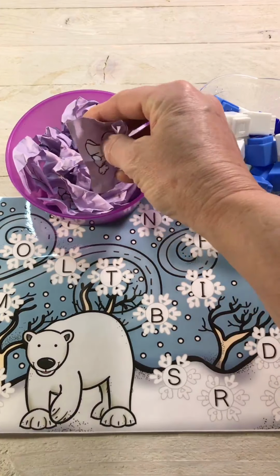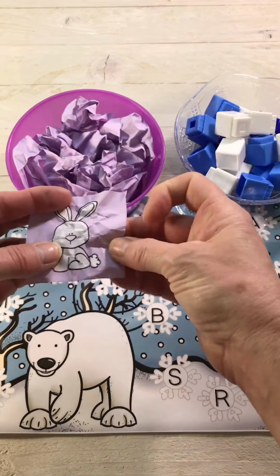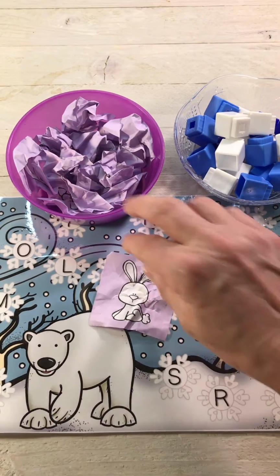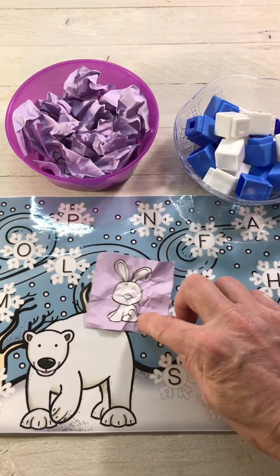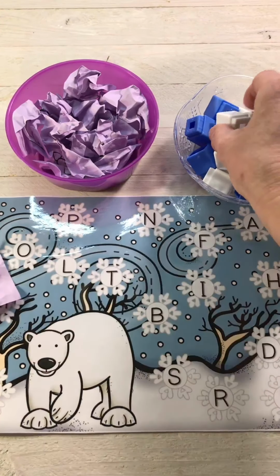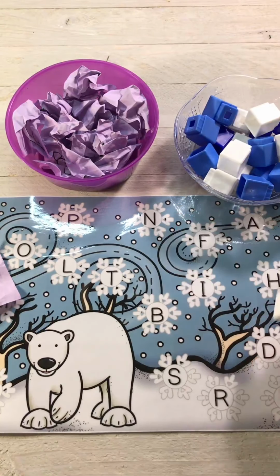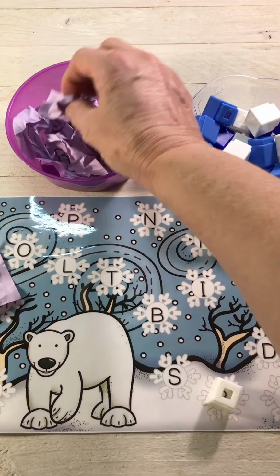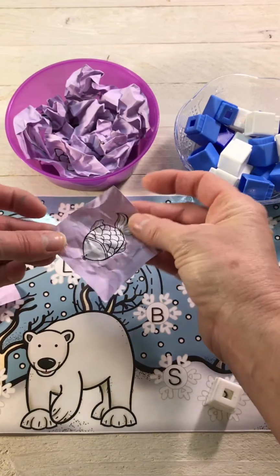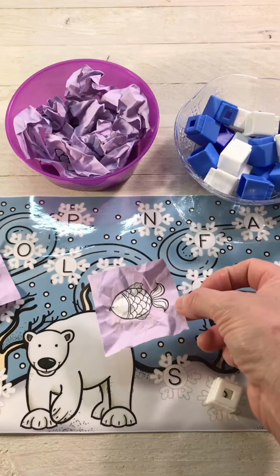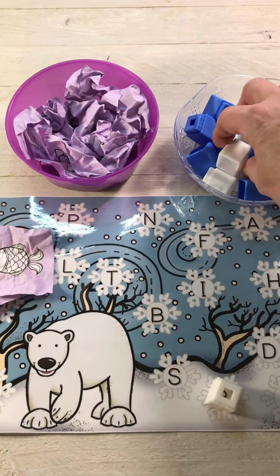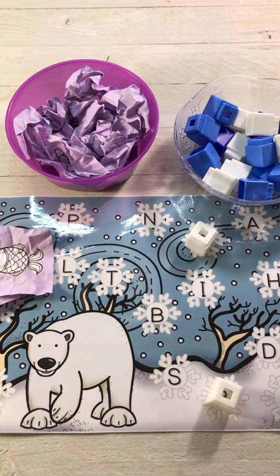So they're going to be pulling out their snowballs and looking at the picture. So this is a rabbit. And what is the first letter that rabbit begins with? So then they're going to be looking for the letter R. And there again, they're going to be using the Unifix cubes just to cover up their letter. So see how it's basically the same activity, but we're doing it different ways for the children to really advance what they're doing so that they can grow along with the rest of the kids.